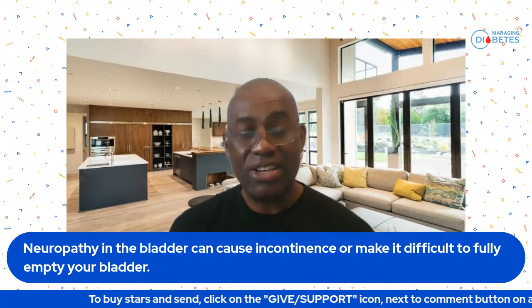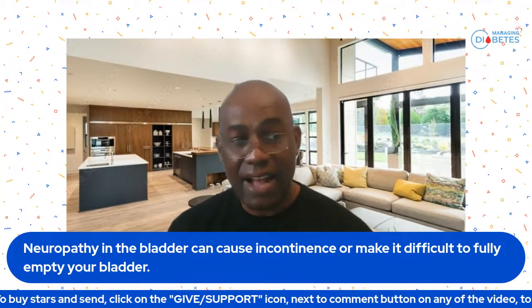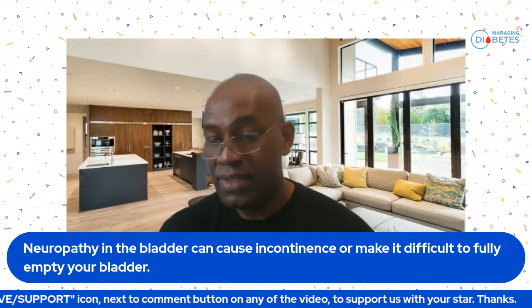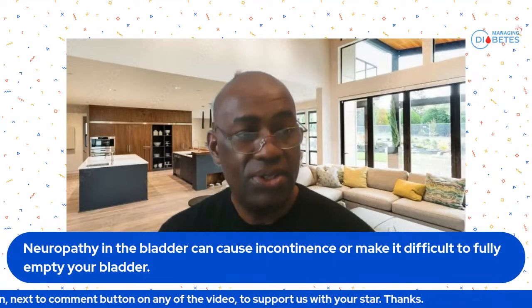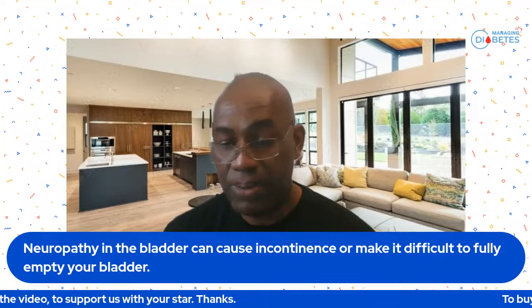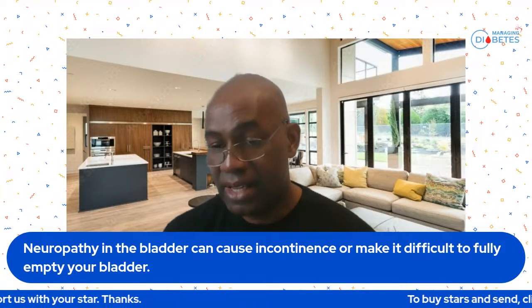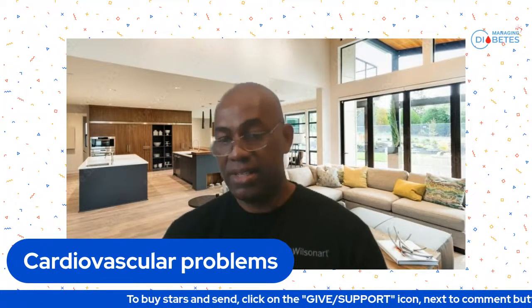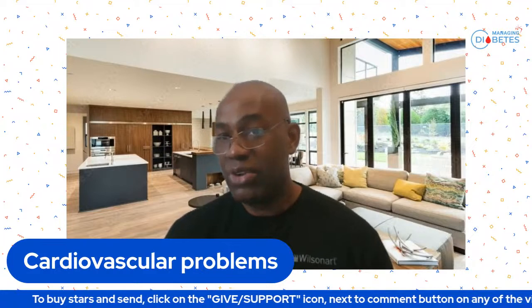So when you're having a cardiovascular problem, the nerves that control your heart rate and your blood pressure can make them respond more slowly. Let's go to the last one under autonomic neuropathy, which is cardiovascular problem.